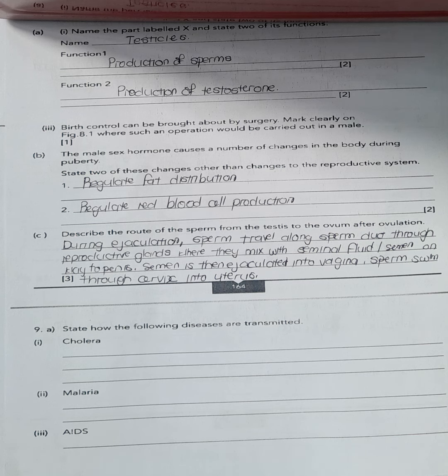And then malaria is spread when a mosquito becomes infected with the disease after biting an infected person, and the infected mosquito then bites another person. And then AIDS is transmitted when one has unprotected sexual interaction with a previously infected person.